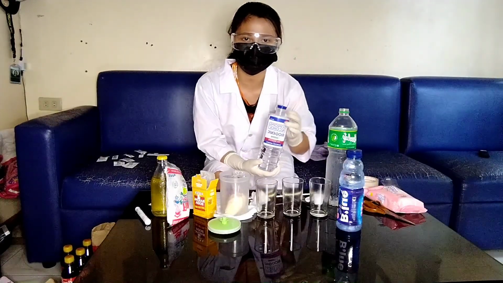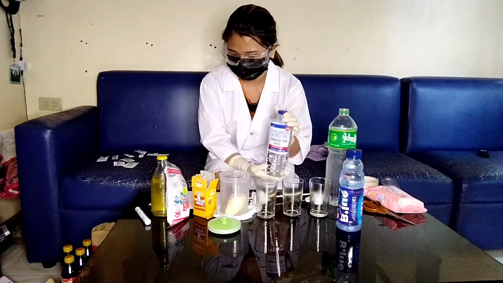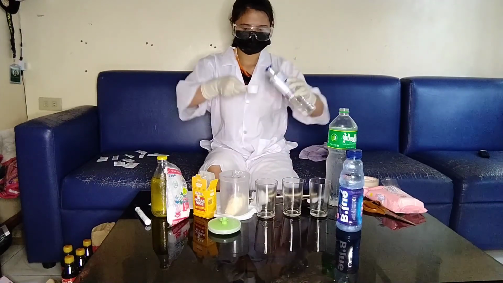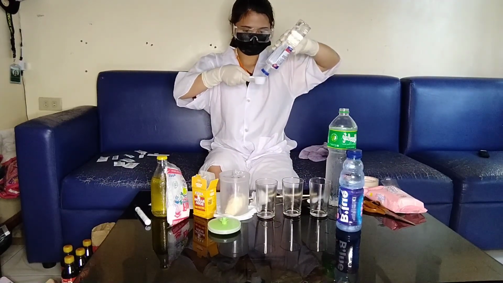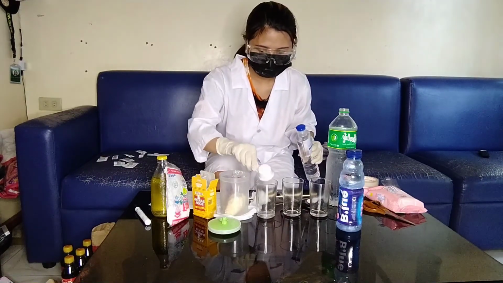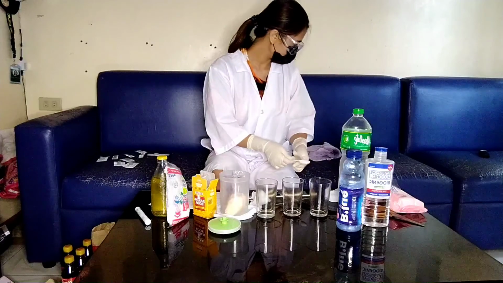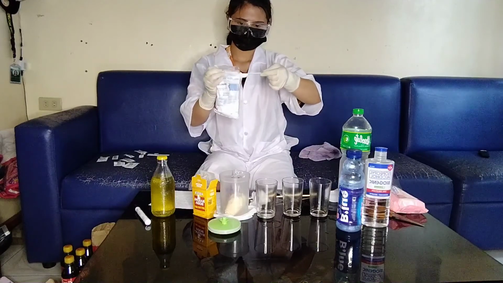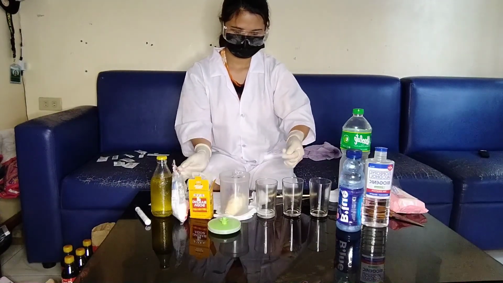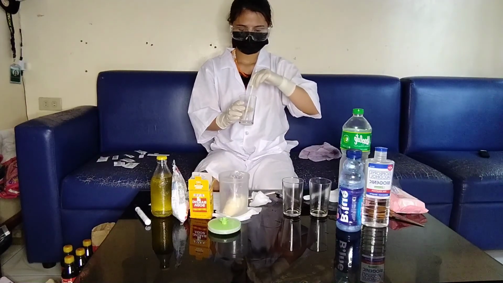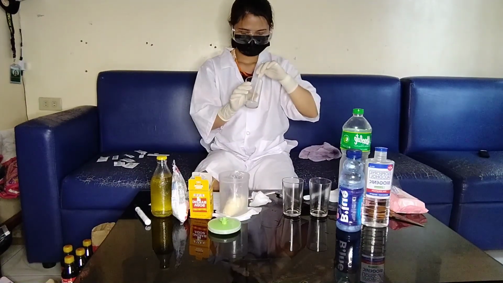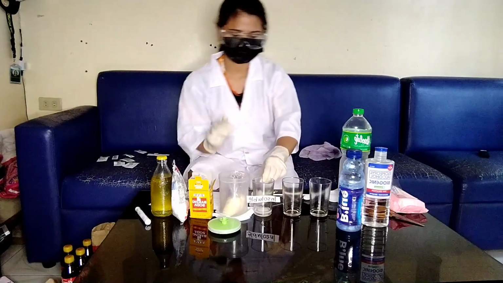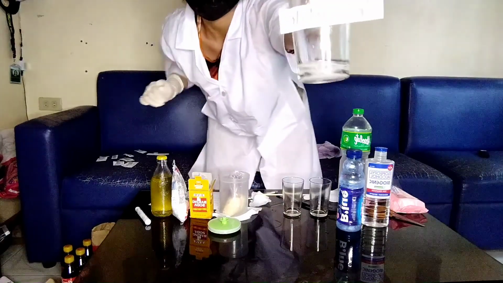And today I'm gonna use the rubbing alcohol as solvent. Again, measure the alcohol by 10 ml. The salt in alcohol is insoluble.